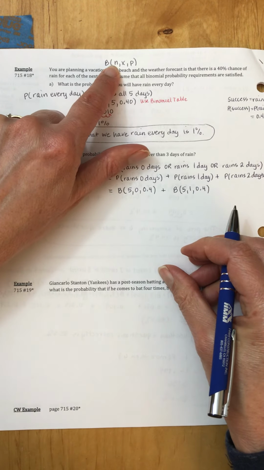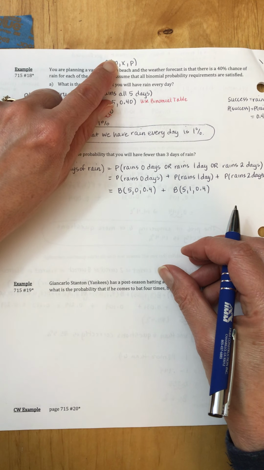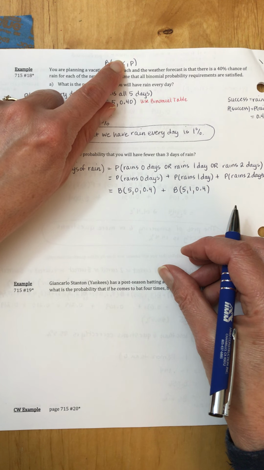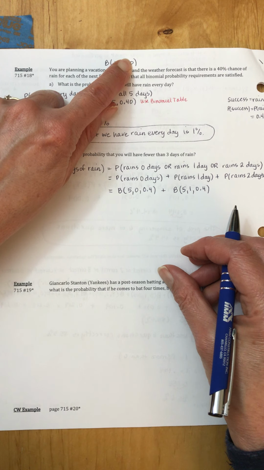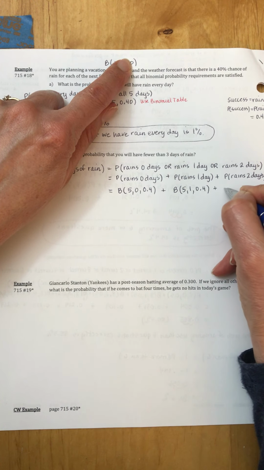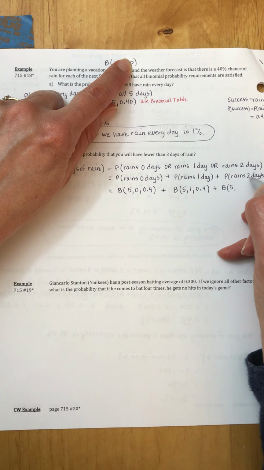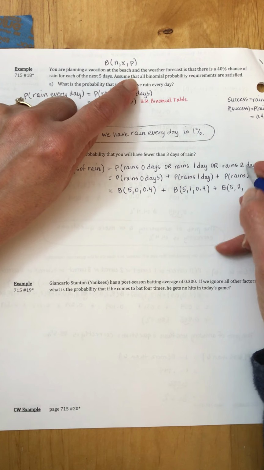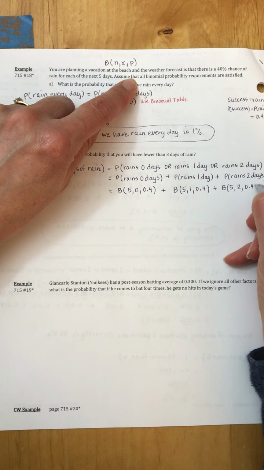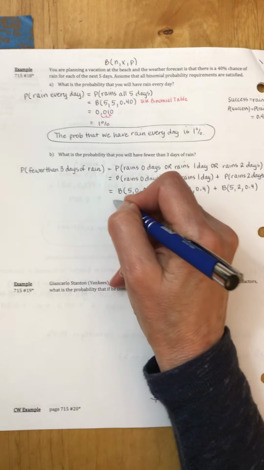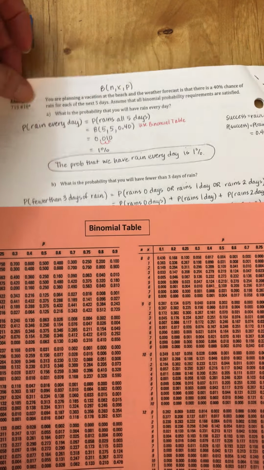Remember, this is what I'm following here. Number of trials, number of days, number of successes, probability of success. So how many trials do we have? Still 5 days. How many days of success? 2 rainy days. Probability of success, 0.4. Okay, now we go to our chart and look up all these things. So let's move this up a little bit.